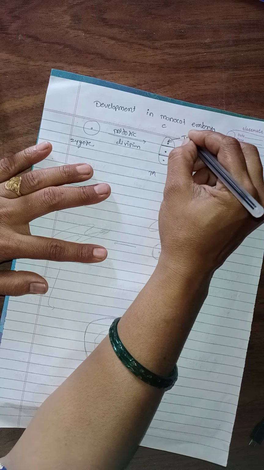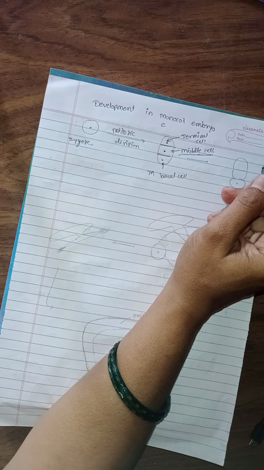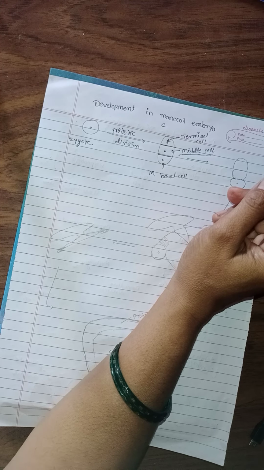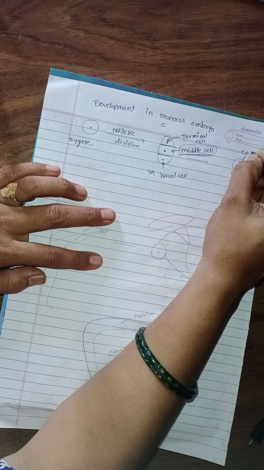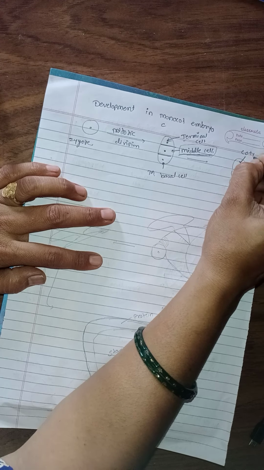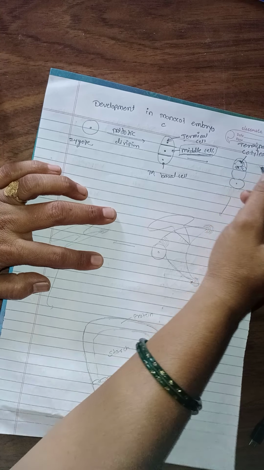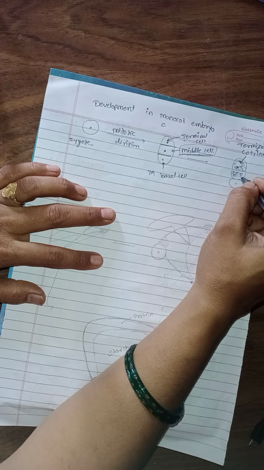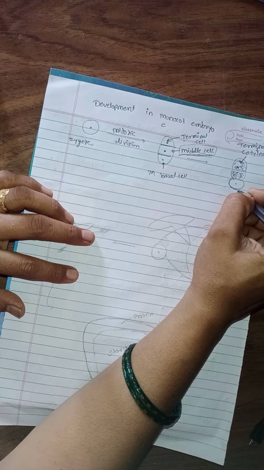Then from this middle cell, all structures arise. That means plumule, radicle, epicotyl, hypocotyl and suspensor arise from this middle cell. Then from terminal cell, cotyledon arises.